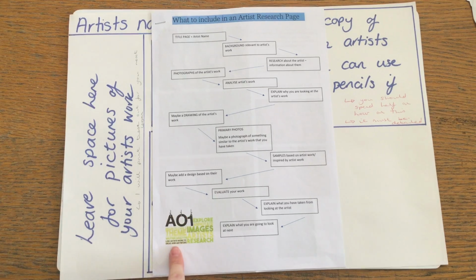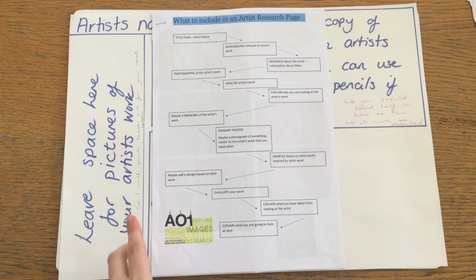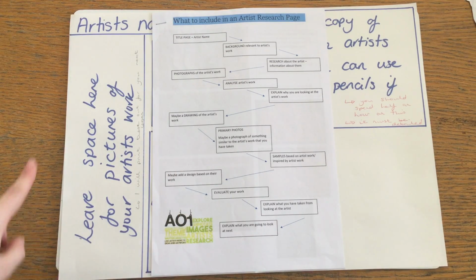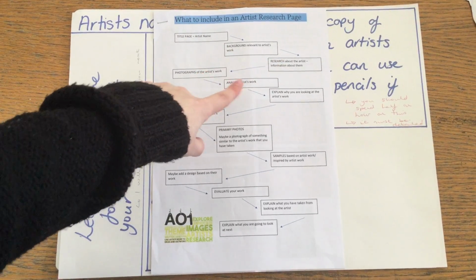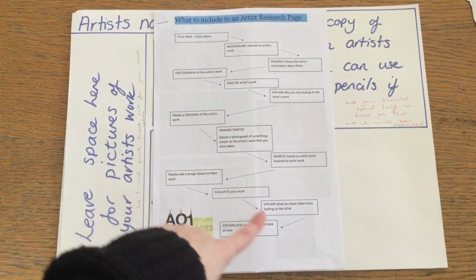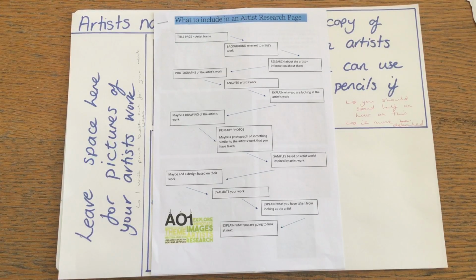Now I've given you here a help sheet that includes information about what to include on the artist research page, and the idea is that you can just follow it through step by step in order to really understand what needs to go on that page.